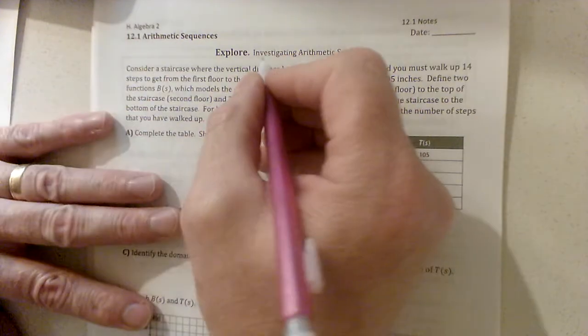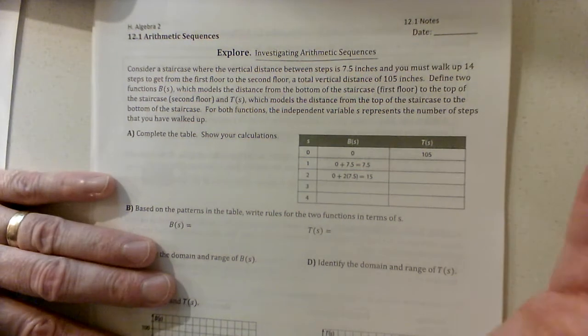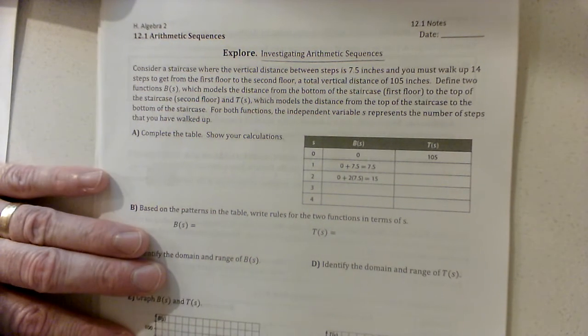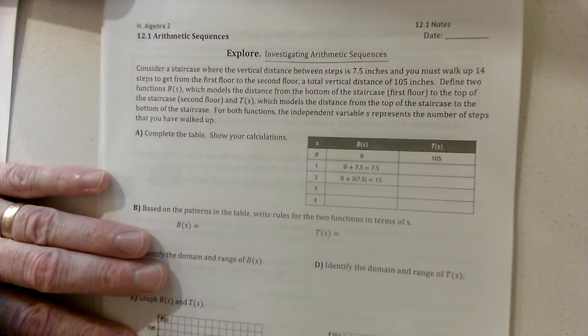Okay, we're starting with an investigation of arithmetic sequences, and we're going to talk about arithmetic and geometric sequences and different ways of writing them. I'm not going to lie, it's going to be both hard and easy as we go through this. It's a long chapter, and let's just start off real basic though. We're going to explore an arithmetic sequence.